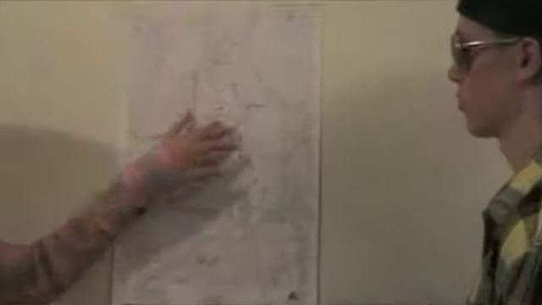Alright. Rule number 2, when contour lines are closed circles, that means it's the top of the mountain. It's the highest point.